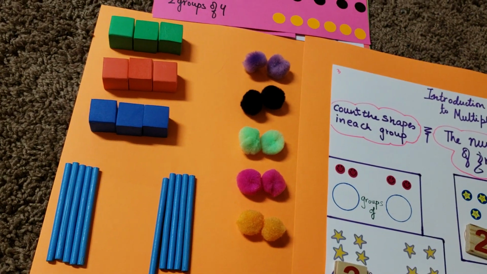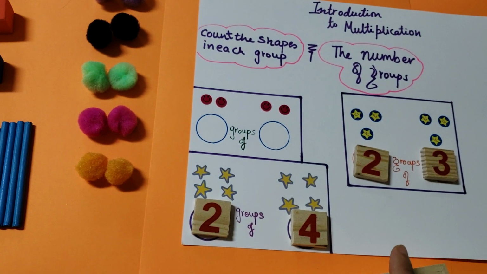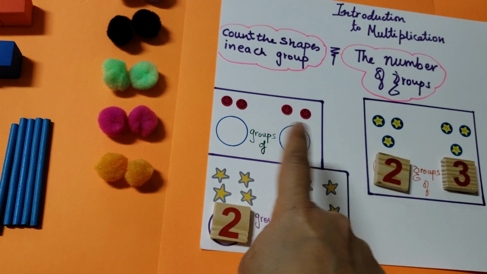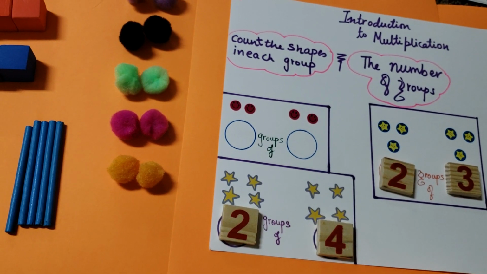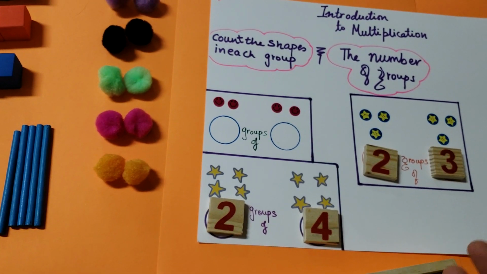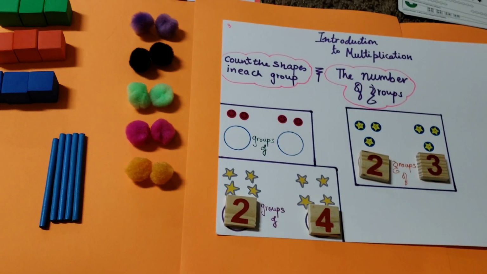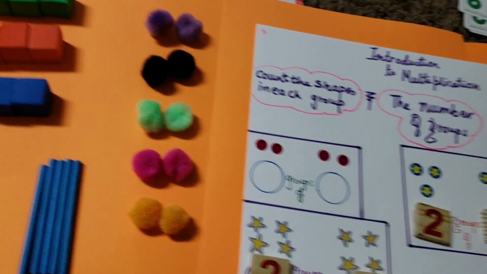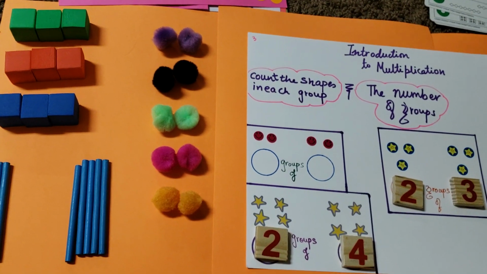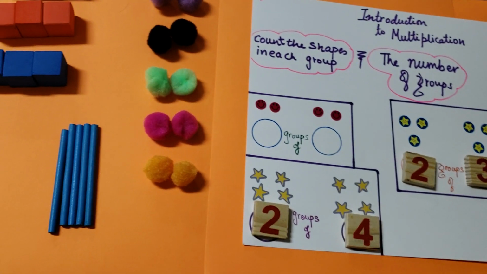Once you're done with this step, you go to the third step, where you identify, and the child needs to write, or you use a prop, or wooden numbers, or stickers, whatever different manipulatives you have. Do this until they're thorough, because at this time they're enjoying and they don't even know they're actually learning multiplication. So this is it.